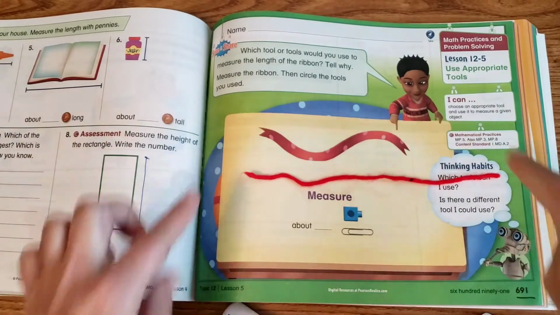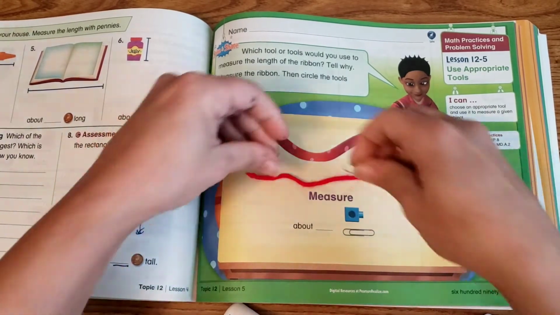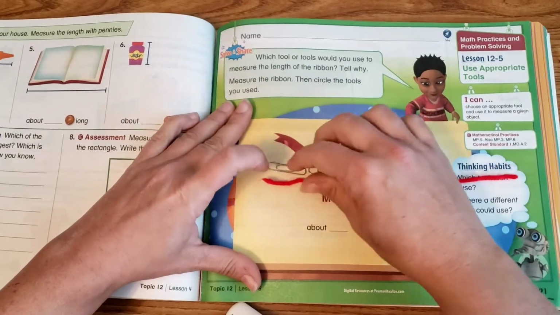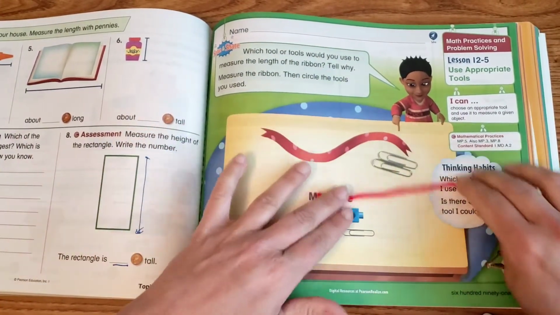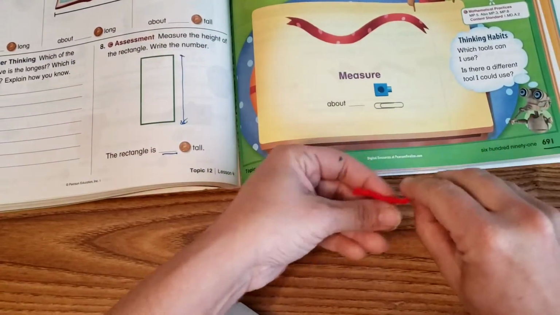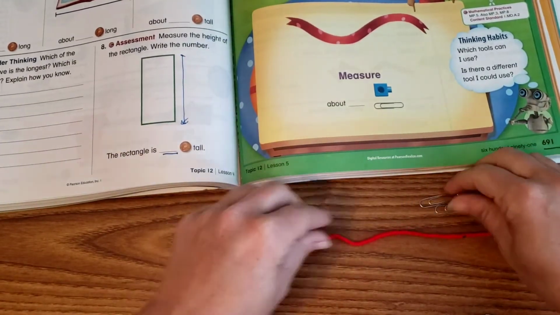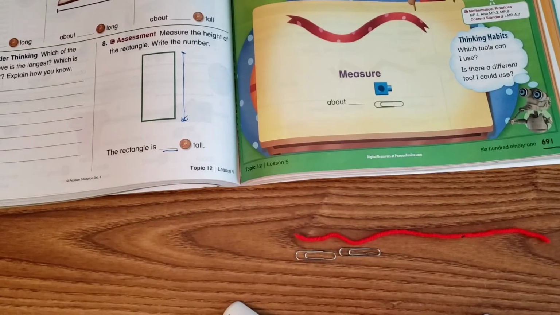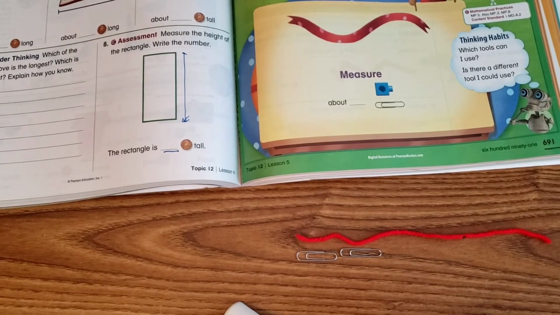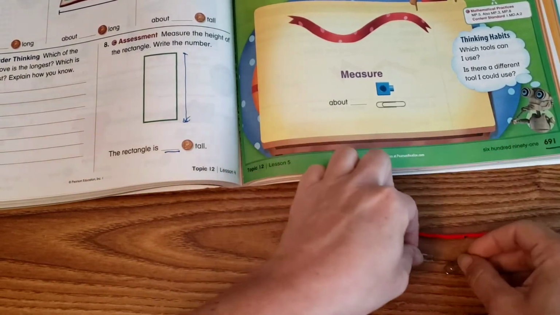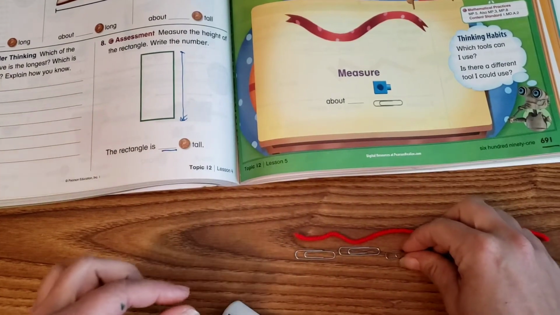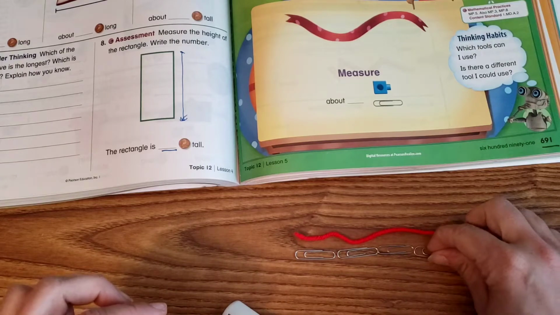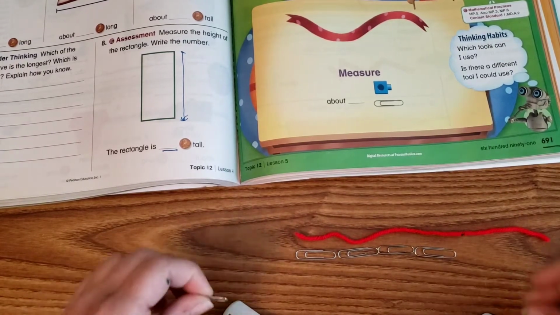And now that I measured the curviness of that ribbon above, I can measure my string using paper clips and I can line them up correctly. I'm just going to put it right down here. So now I can line up my paper clips just like we have been doing in the last sections. So we want to make sure we're at the end and we want to make sure we're not overlapping or leaving spaces. They're going to all be touching in a straight line.